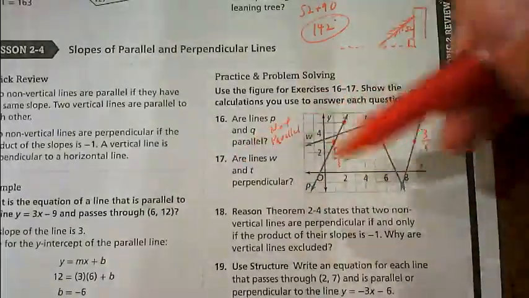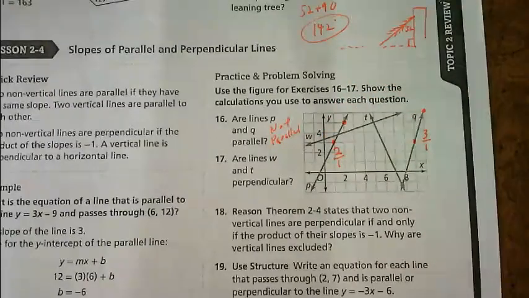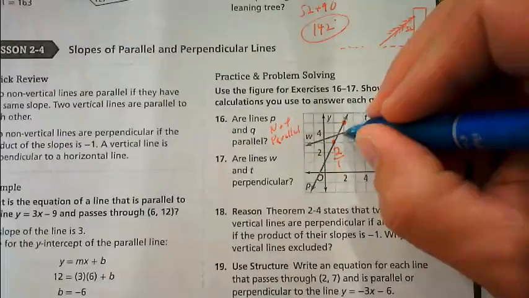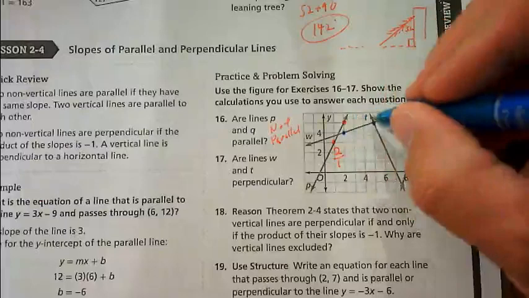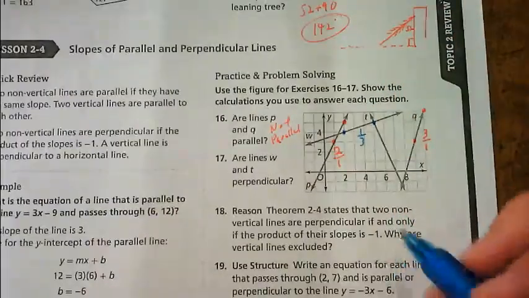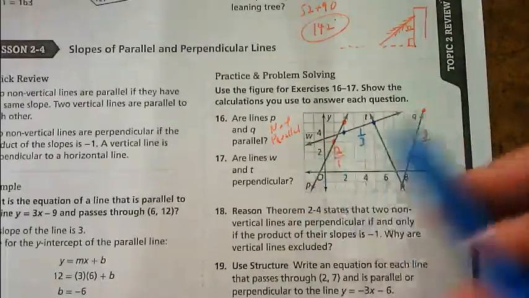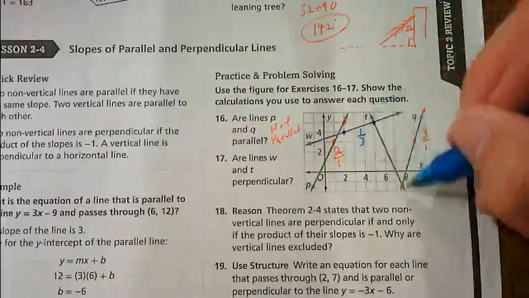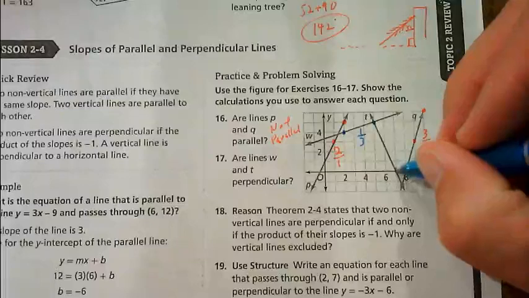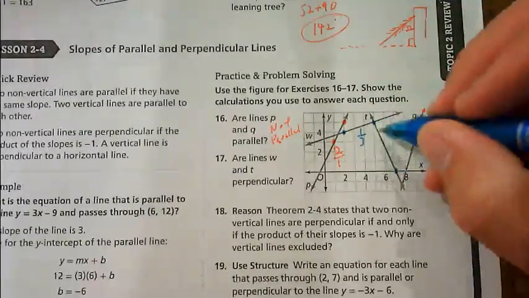Now, on 17, are the lines perpendicular? So now we're looking at these two lines. So again, pick out points that you can clearly tell it goes through. Like this one and this one. That's up 1 and over 3. For the second one, so that was for W, T, coming down this way. Pick another point that you can clearly see it goes through. Right there. We're going down 5 units.